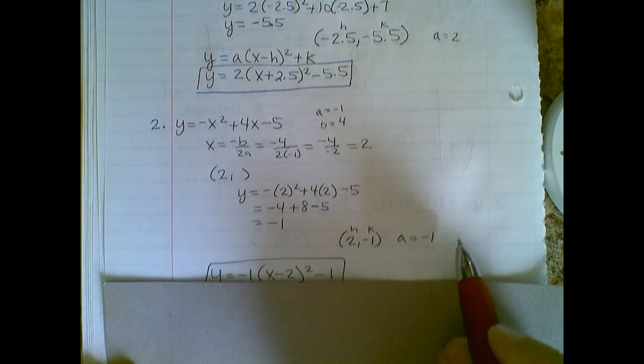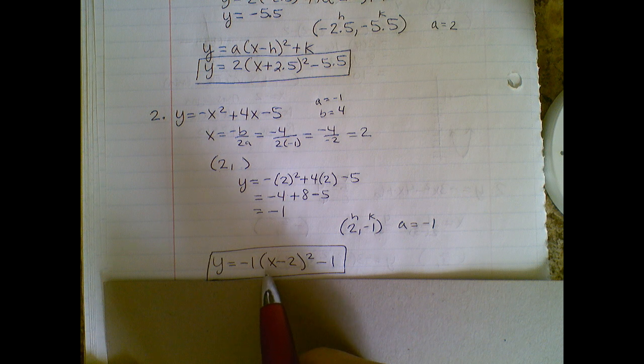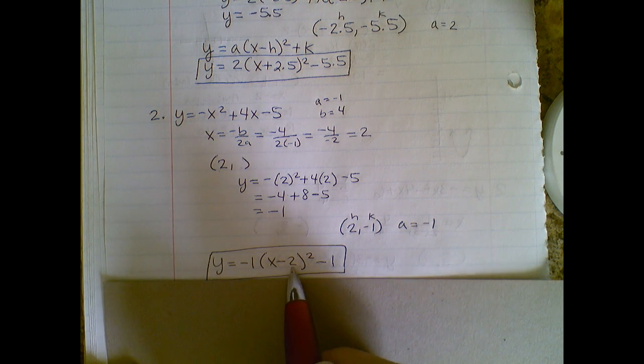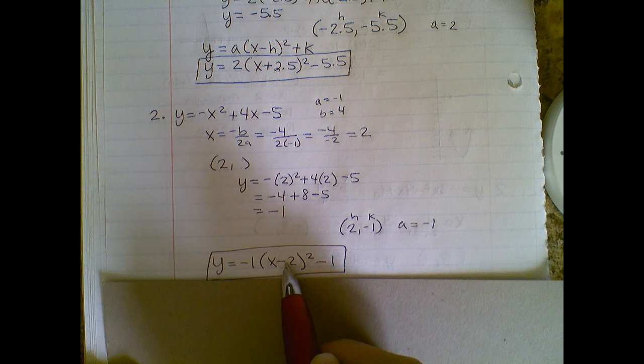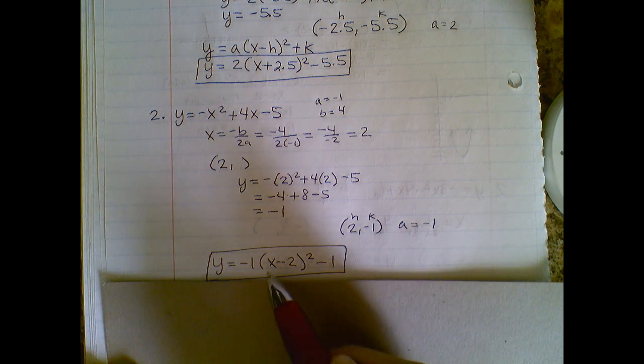So then we plug that into vertex form. So we have y equals our a, which is negative 1, times x minus our h. It's going to be the opposite of that. So x minus 2, which moves it to the right 2, squared, and then minus 1. Make sure your exponent always goes on the outside of your parentheses, not on the inside.